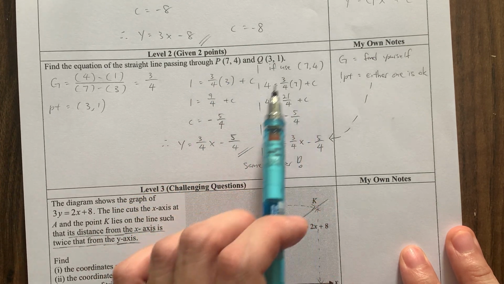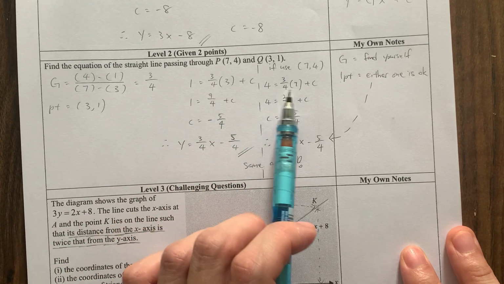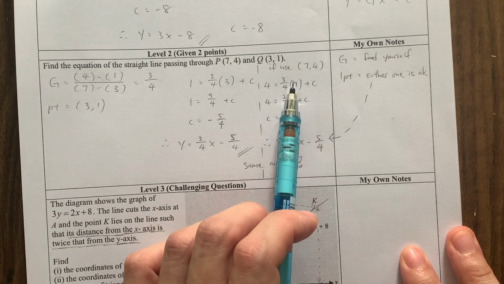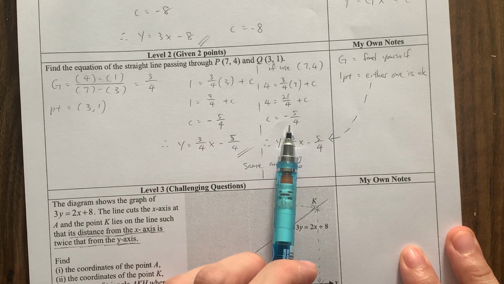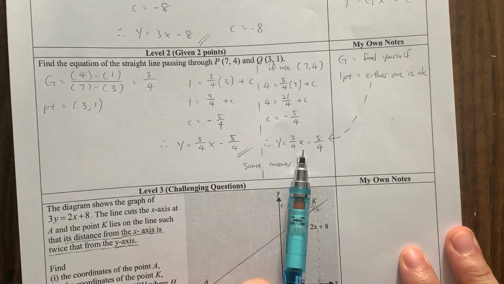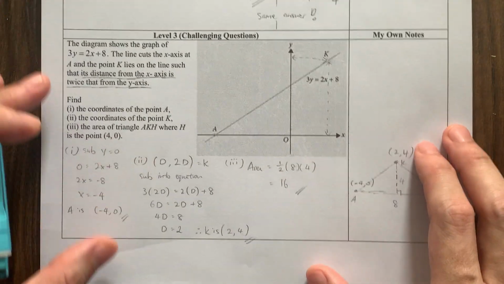So it's y equals mx plus c. And I shift it around, blah blah blah, it's still the same c here. That's why I say it's the same answer. So it doesn't matter which point you use, you still got to get the same answer anyway.